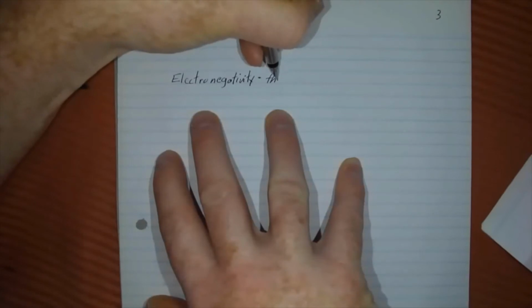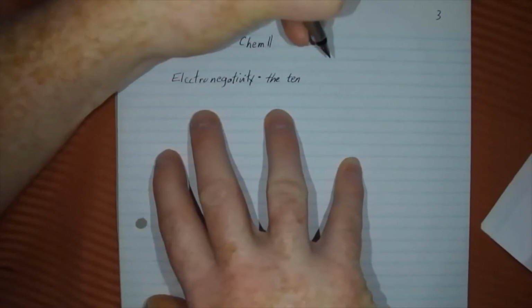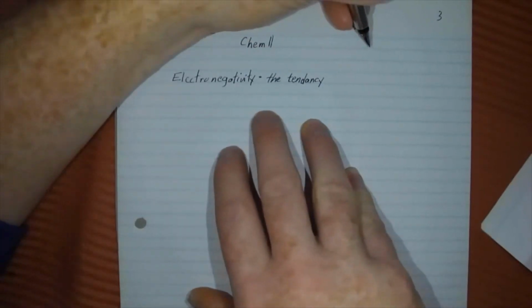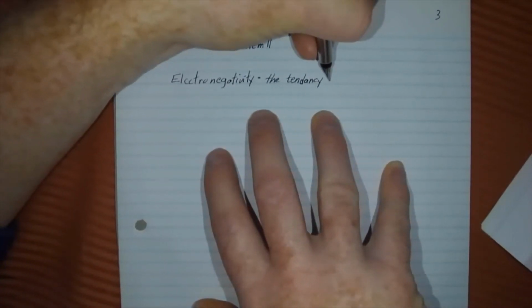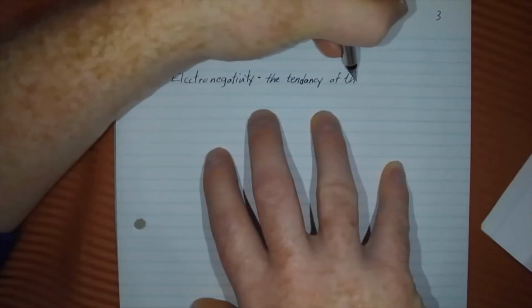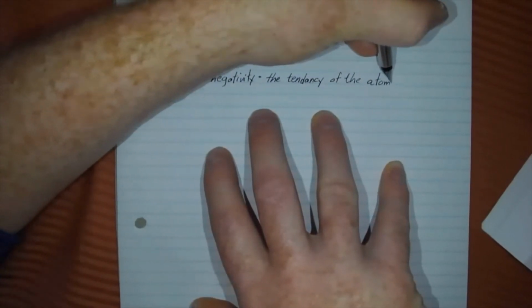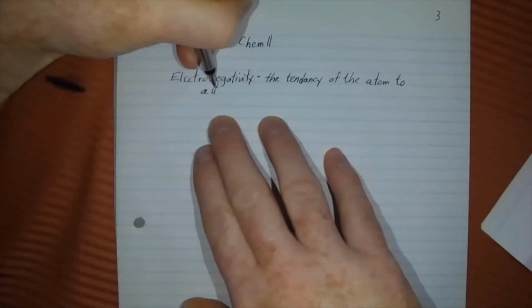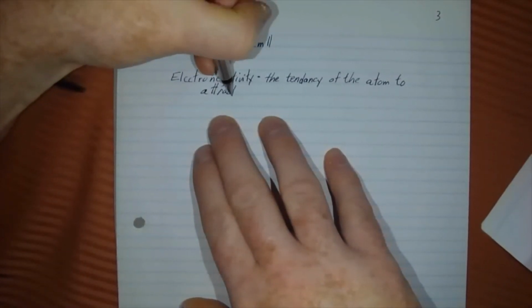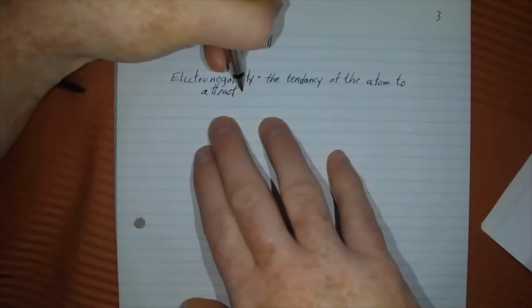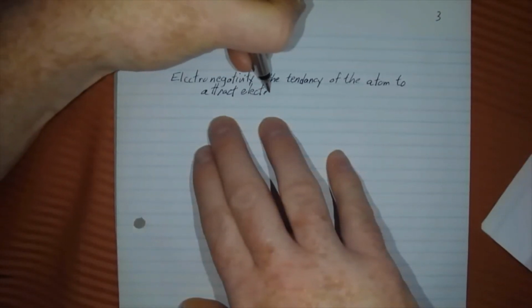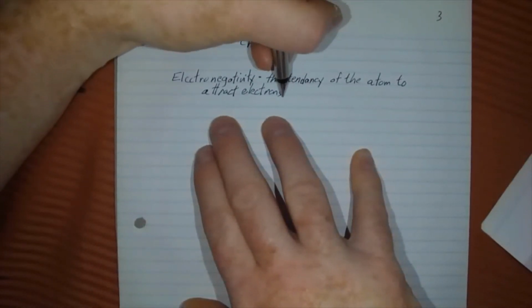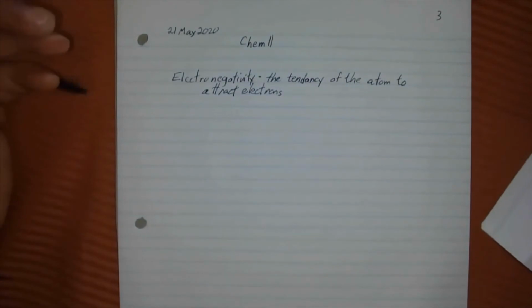It is the tendency of the atom to attract electrons.